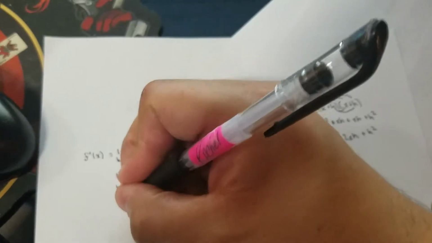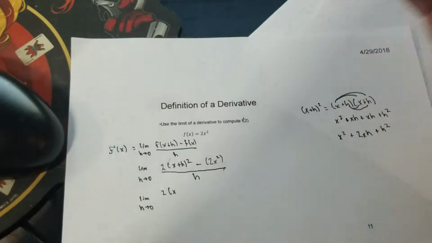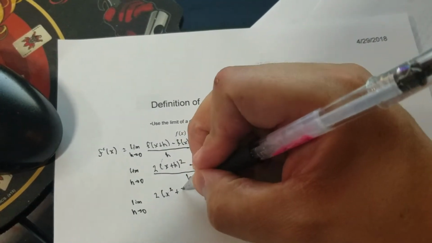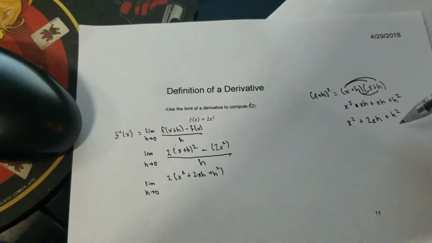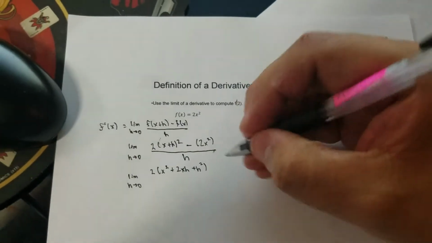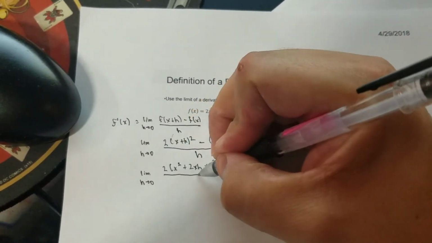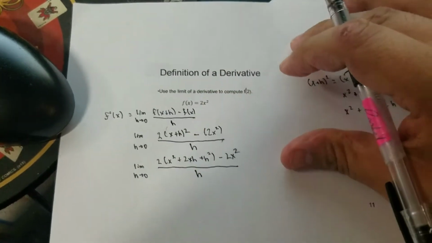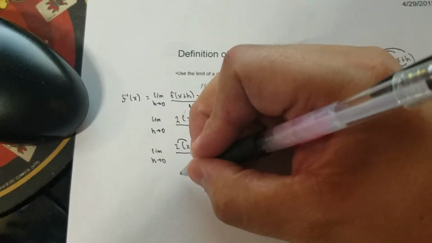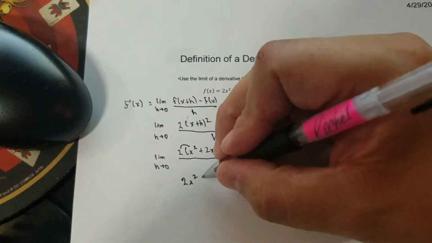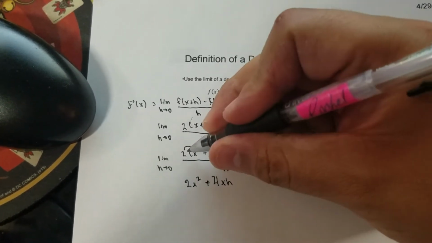So this whole thing became what we just finished working through, minus, I'll go ahead and distribute it, 2x squared, all divided by h. So again, now I can distribute. So 2x squared plus, oops, not 2. 2 times 2 is 4, so 4xh.